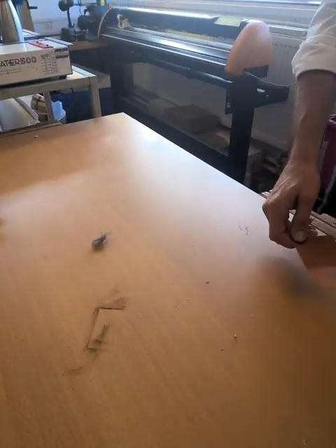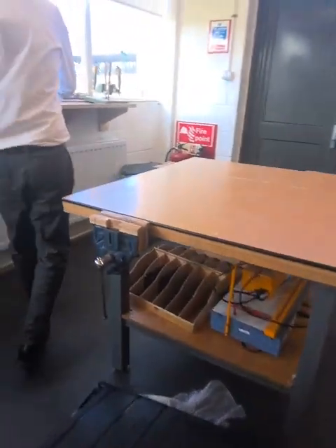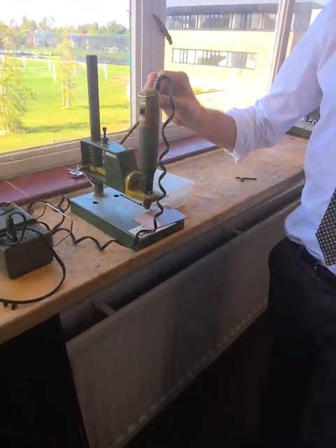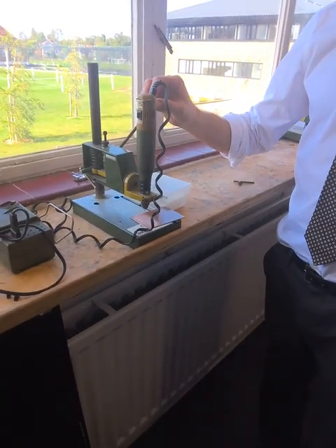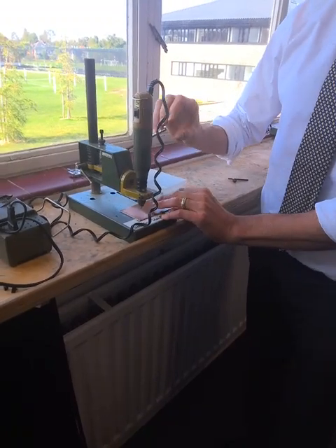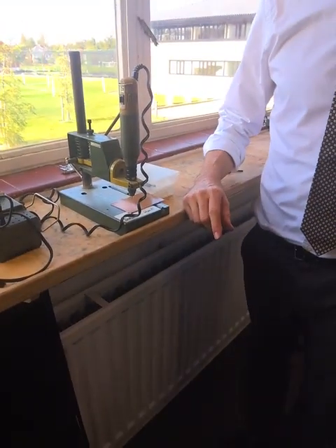The last thing you want to do is go over to this area here where we have the drill set up, and you're going to be drilling. No talking. You're going to be drilling holes in the areas that need drilling so your through-hole components can be soldered. Does that make sense? All right, go.